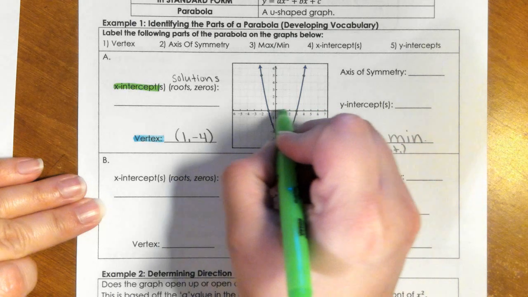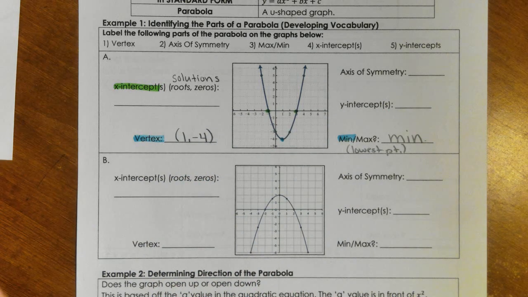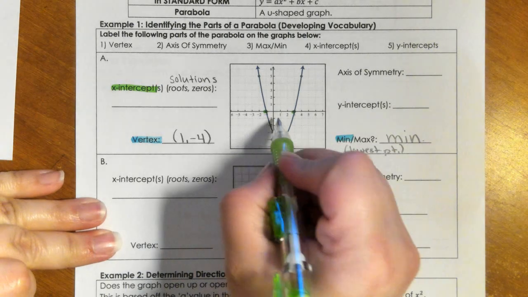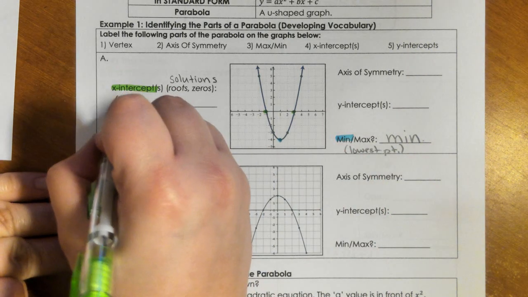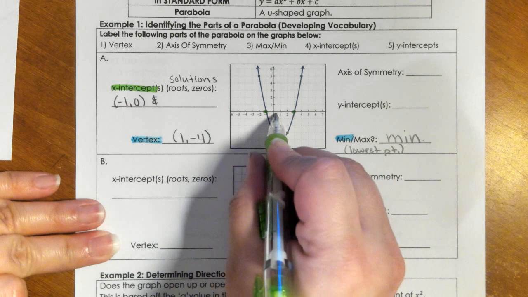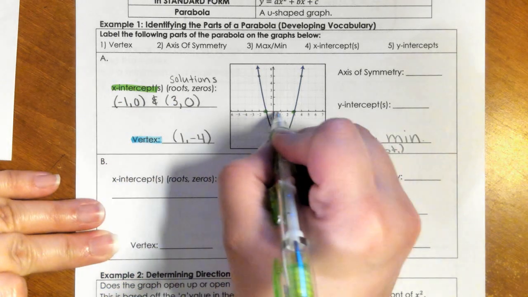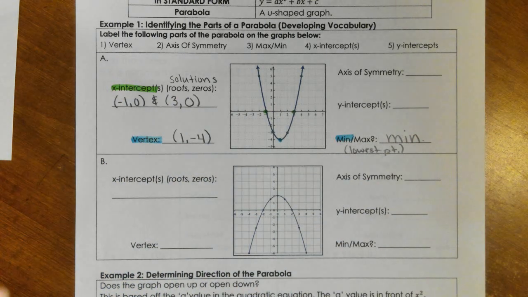So here's your x-axis. I have a point here and a point here. So those two ordered pairs would be -1, 0 and 3, 0. Okay, so I went over 3, stayed at 0.